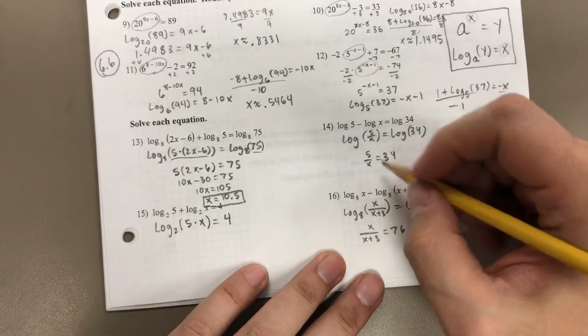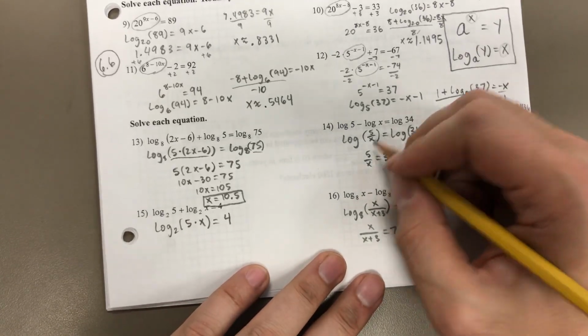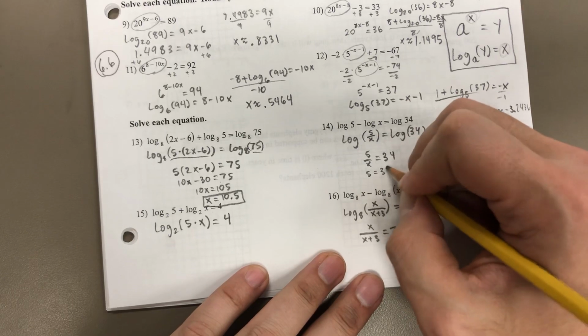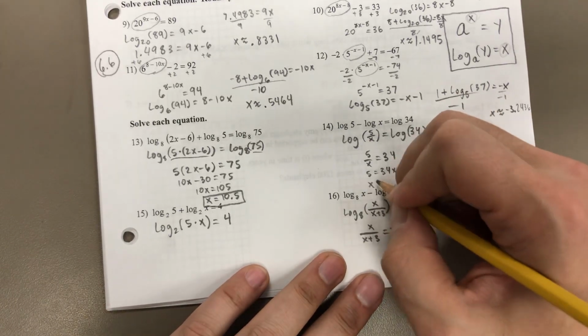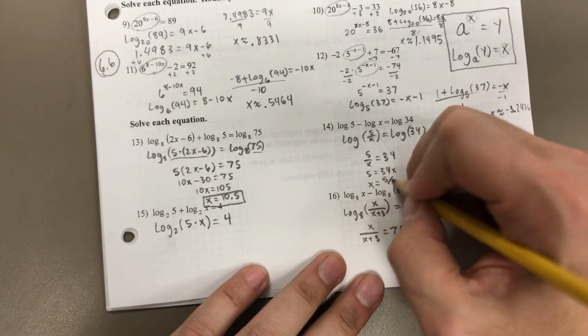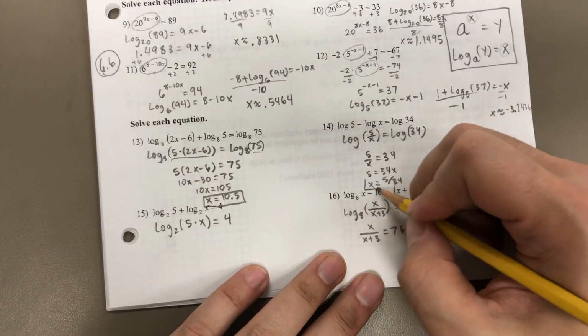And then let's see, for this one, I need to multiply both sides by x, so I get 5 is equal to 34x. And then divide both sides by 34, and you get your answer. X is equal to 5 over 34.